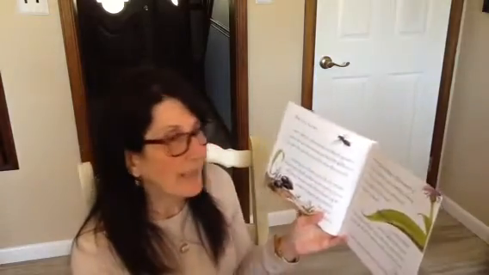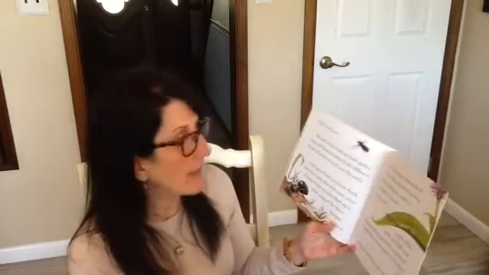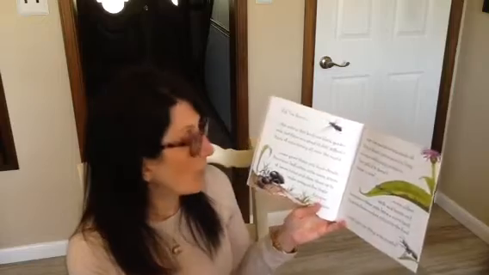That's so funny. And now, wasn't that a great book? There are actually some facts at the end of the book. Did you know that the ants in this book are black garden ants? But there are about 10,000 different kinds of ants living all over the world.